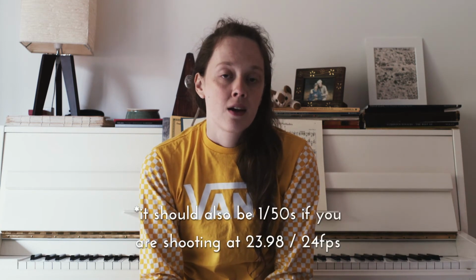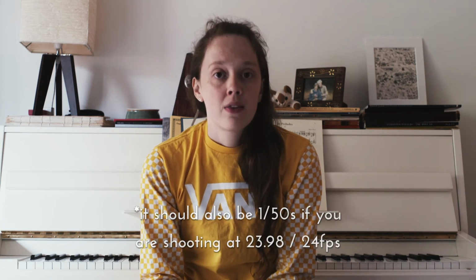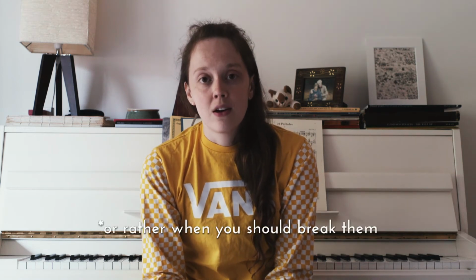So if you're shooting at 25 frames per second, then your shutter speed or shutter angle should be 1/50th of a second. If you're shooting at 30 frames per second, then your shutter speed or shutter angle should be 1/60th of a second. These are just ballpark rules, and there are lots of reasons why you should break them, and again I'll go into that in detail in another video.